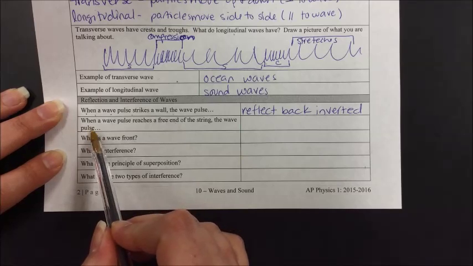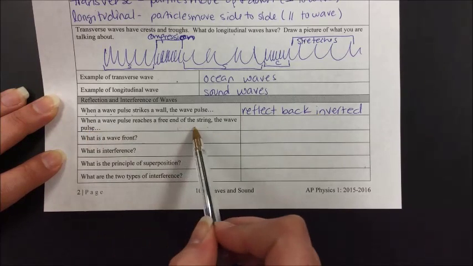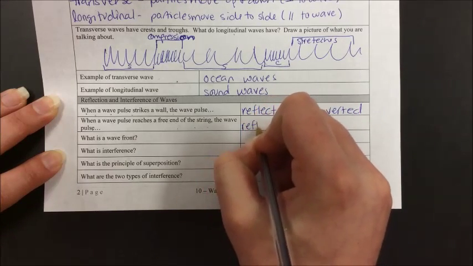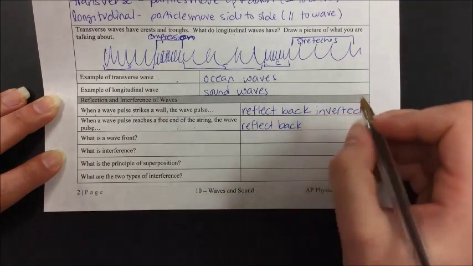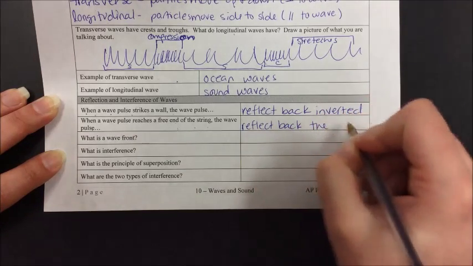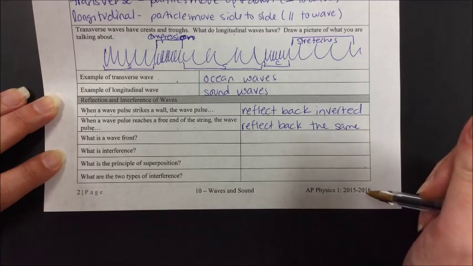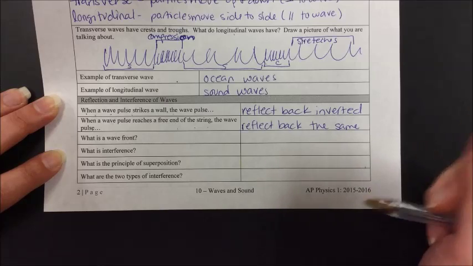Then when a wave pulse reaches a free end of the string, so here it's hitting a hard surface. When it reaches the free end of a string, it will reflect back, so bounce backwards, and it will be the same. So if it was above, then it'll reflect back above. If it was backwards or upside down, it'll reflect back upside down.